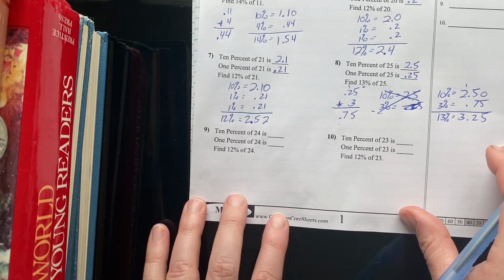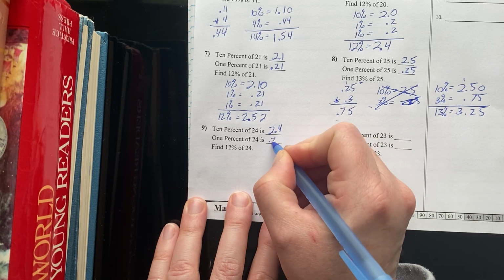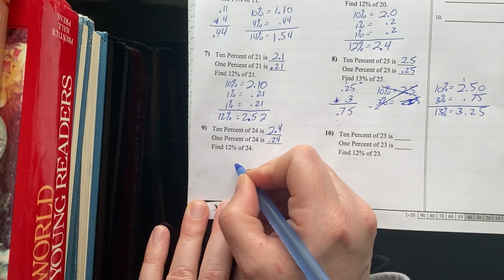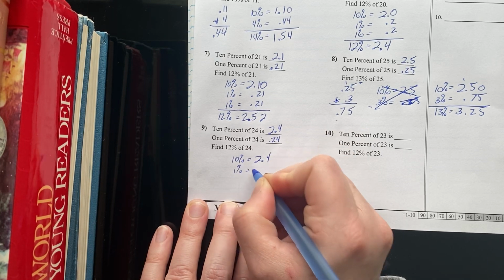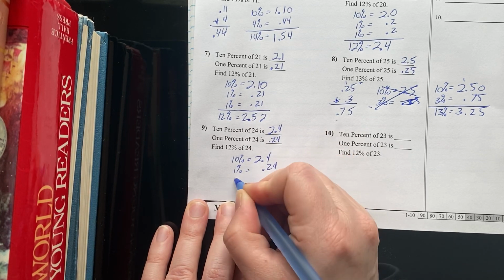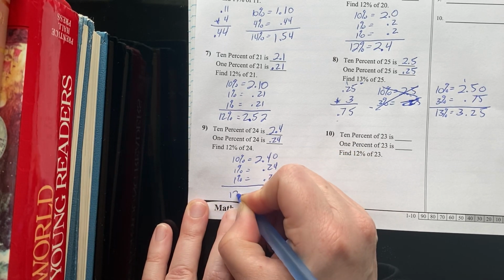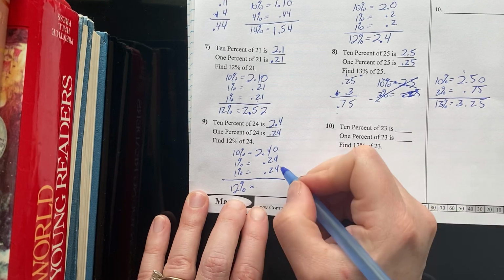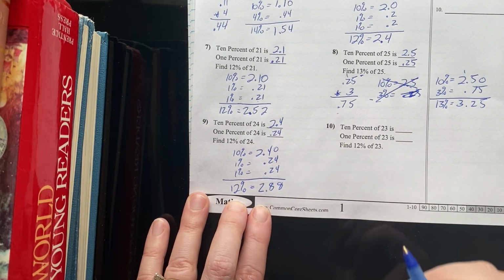Number 9. 10% of 24 is 2 4/10. 1% of 24 is 24/100. 12%, I'm going to take that 10%. I'm going to take 1%, align the decimal. Align the decimal. 12% equals 2 88/100.